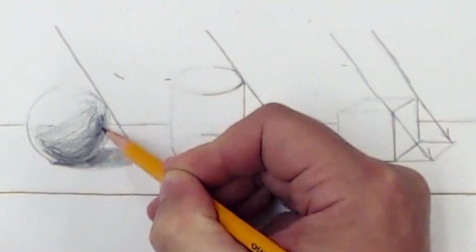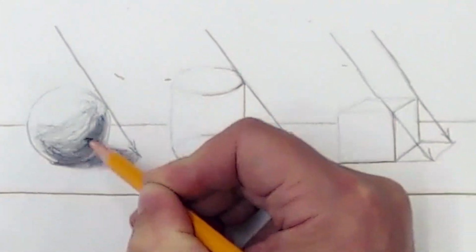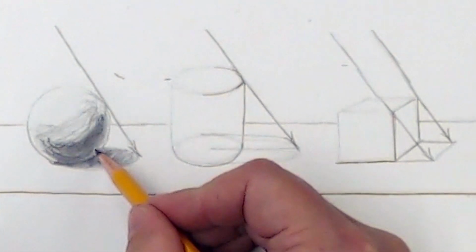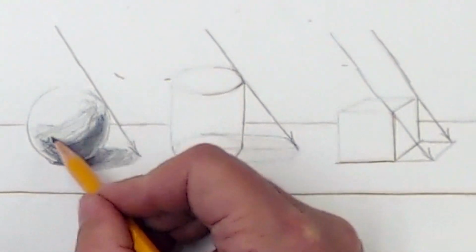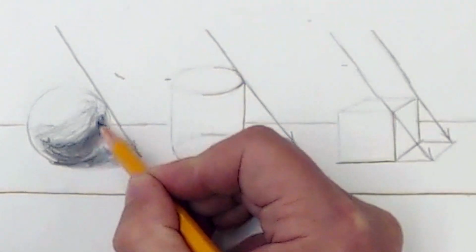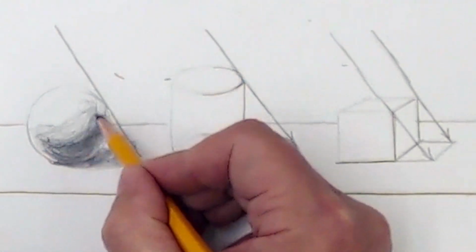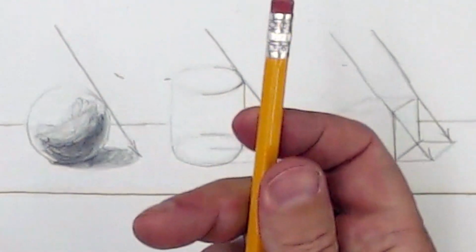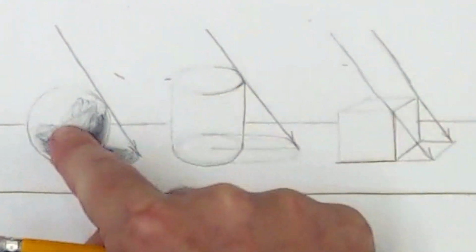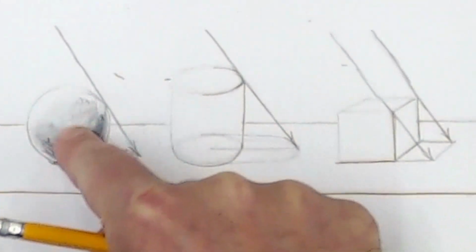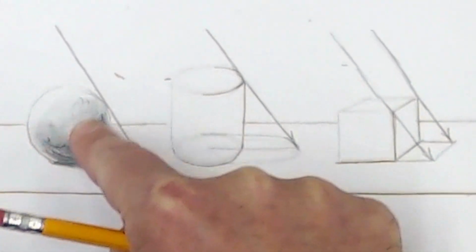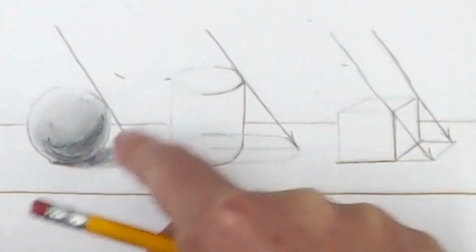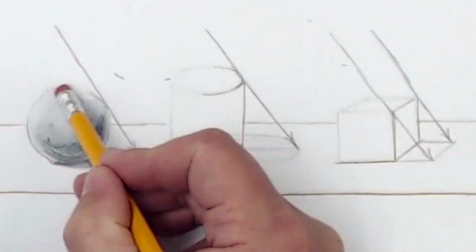Now remember, there's a core shadow. There's that shadow that's right here. It's not right on the edge, not right on the edge. See, because there's that reflected light that comes around the edge. And in fact, sometimes when you're making reflected light and lighting effects, it's really effective to use the eraser of the pencil. The eraser is a tool too. So here we go. And soften that up, add a little bit of body into that.